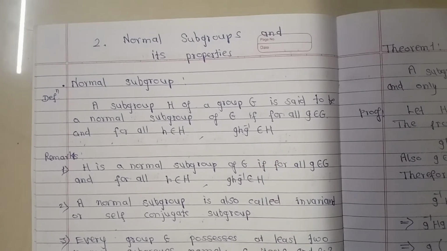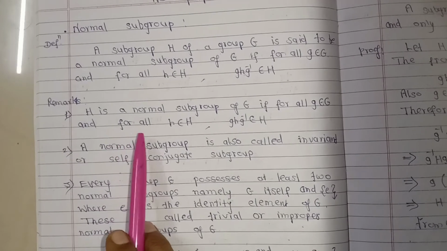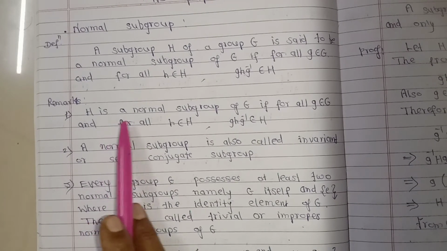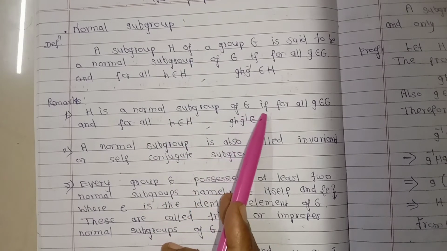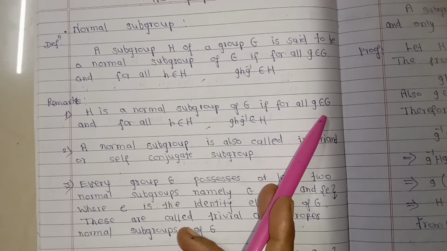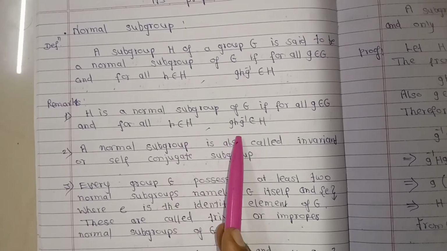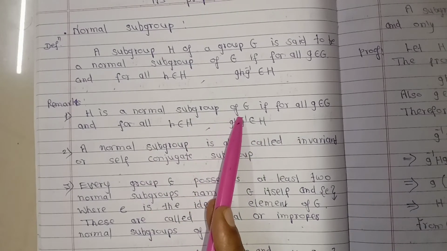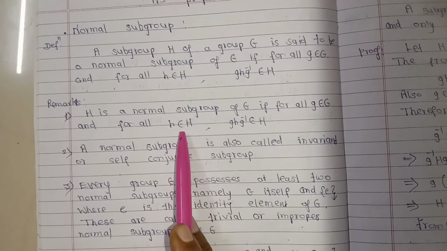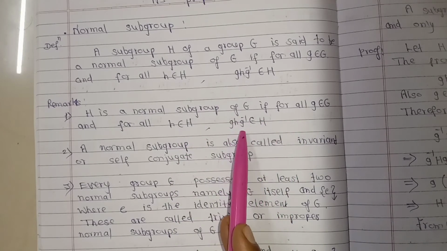Now consider some remarks. Remark number one: H is a normal subgroup of G if for all g belongs to G and for all h belongs to H, g h g inverse belongs to H. If H is a normal subgroup of G, then for all h belongs to H and all g belongs to G, g h g inverse belongs to H.